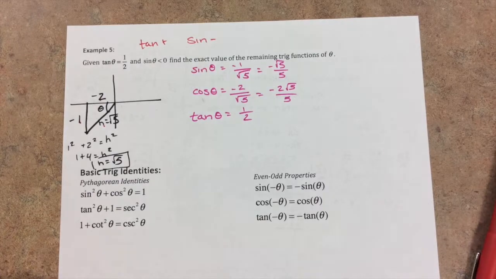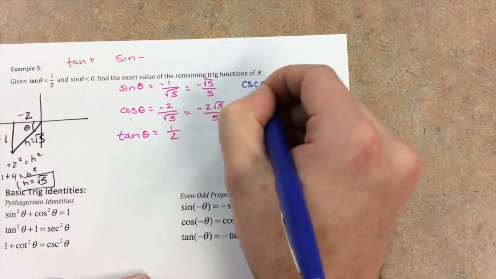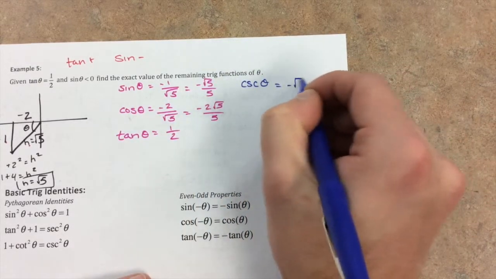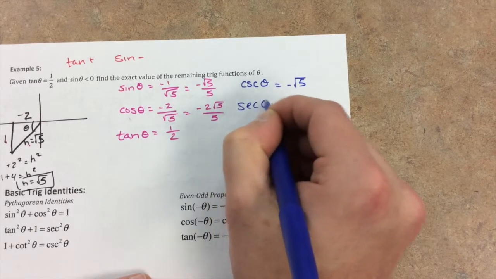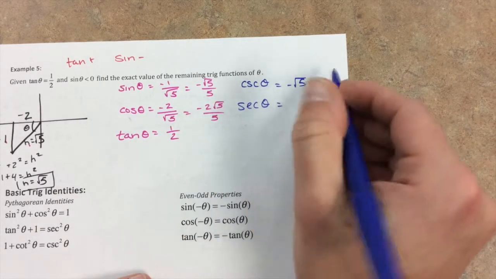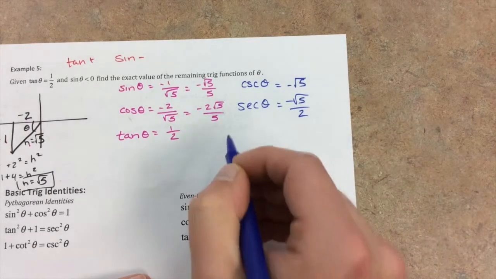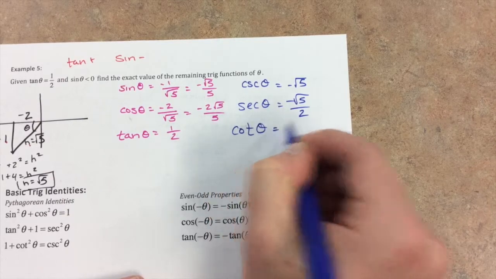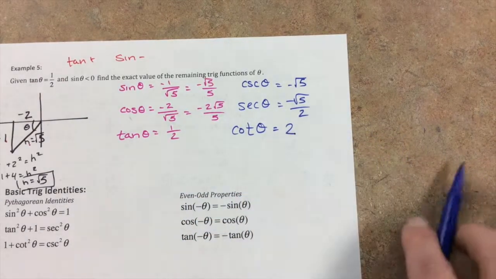So then cosecant, the reciprocal of sine, is negative root 5. Secant, which is the reciprocal of cosine, is negative root 5 over 2. And cotangent, the reciprocal of tangent, is just 2.